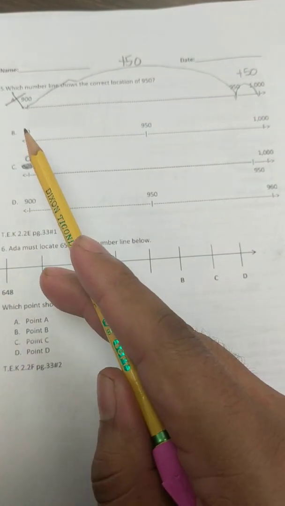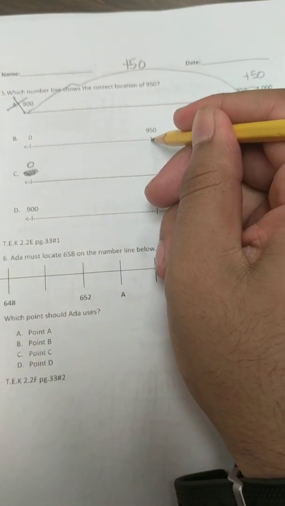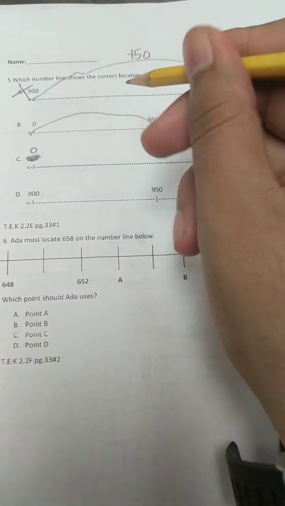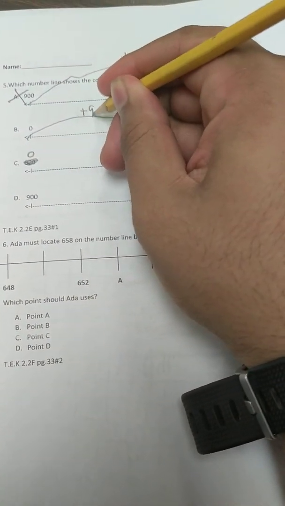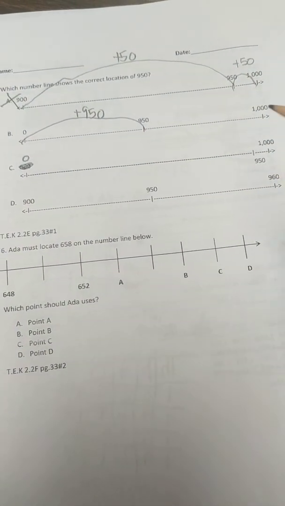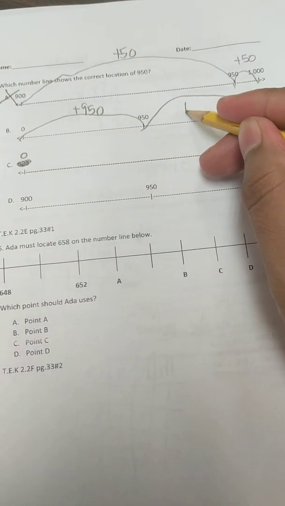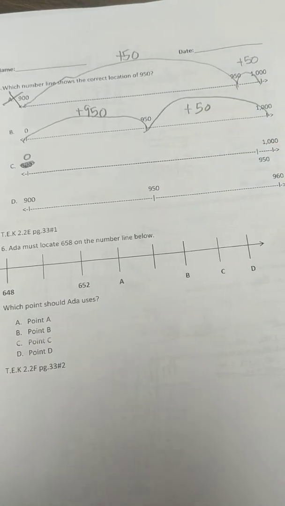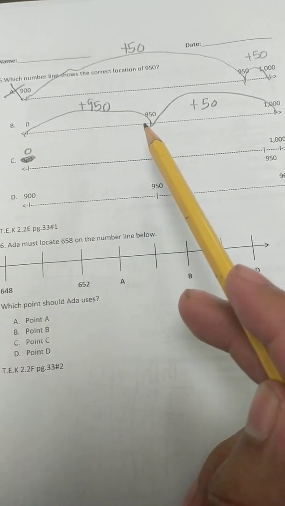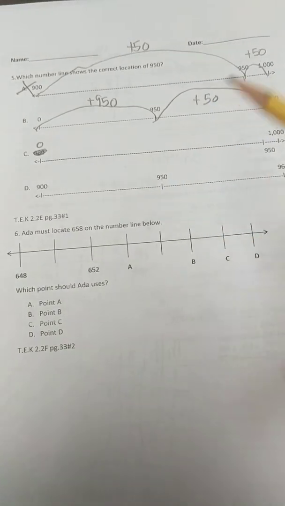Okay. Let's go to this one. 0 to 950 to 1,000. So, how do we get from 0 to 950? Okay. We add plus 950. Okay. How do we get from 950 to 1,000? We add plus 50. You see, look how weird this is. This is not right. Look, this whole distance is 950, but this whole distance is just 50? That's not right.